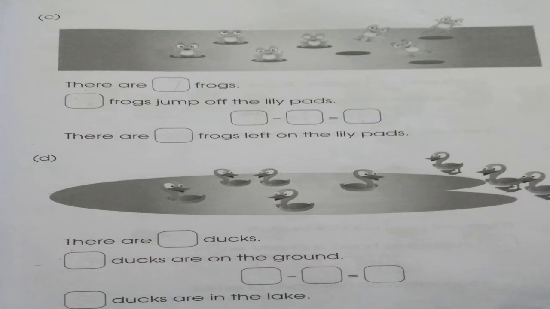Okay, I repeat again. In the first block, you have to write the total number of the given object, whether it's a bird or animal or some kind of a toy or any stuff. So here the total number of objects is frogs. I mean to say the total number of frogs is 7. So you have to write the total number of frogs in the first block, that is 7.